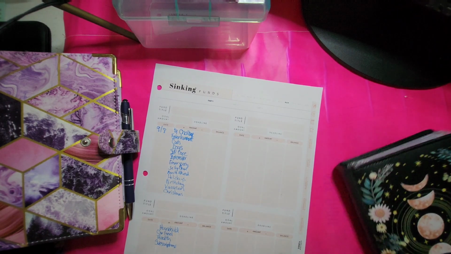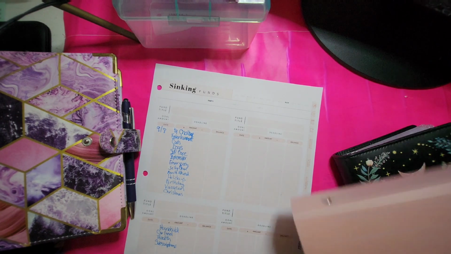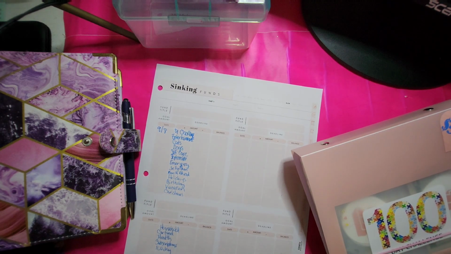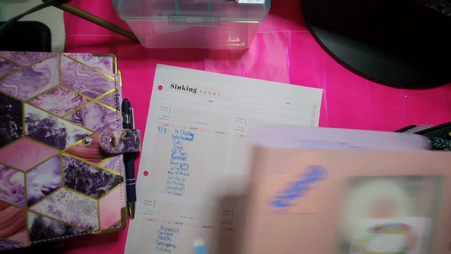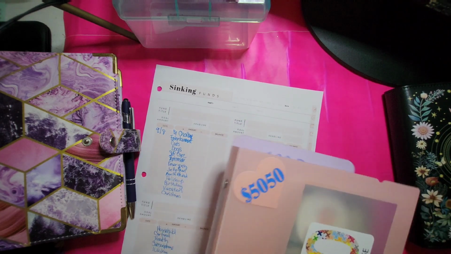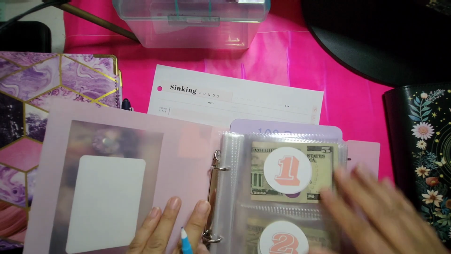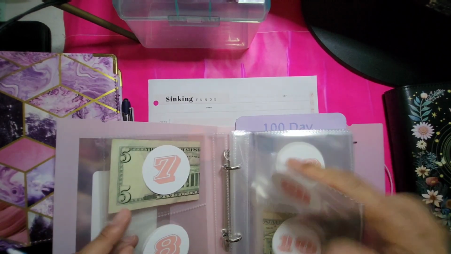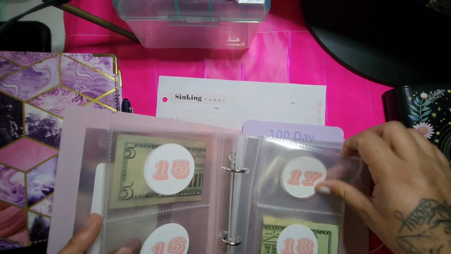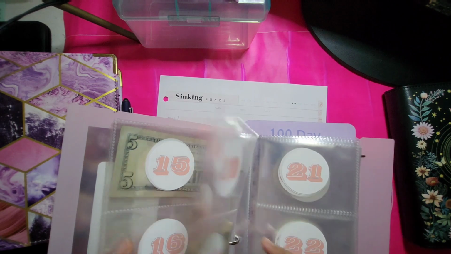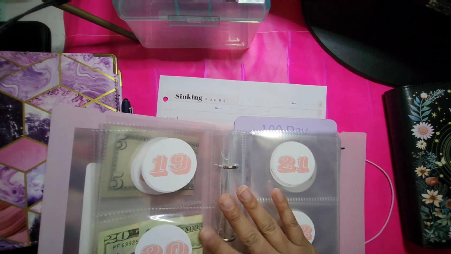And then I have my 100-day challenge. Okay, so we're gonna go ahead in. I'm gonna start off with my 100 days. So for my 100 day, we have 5 and 20.